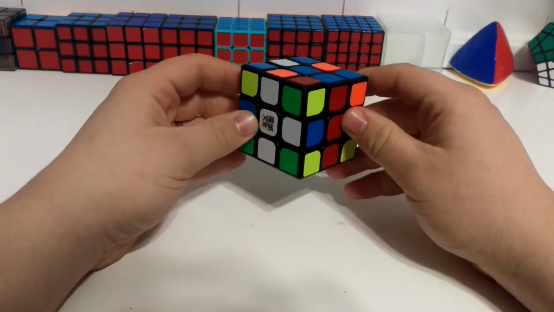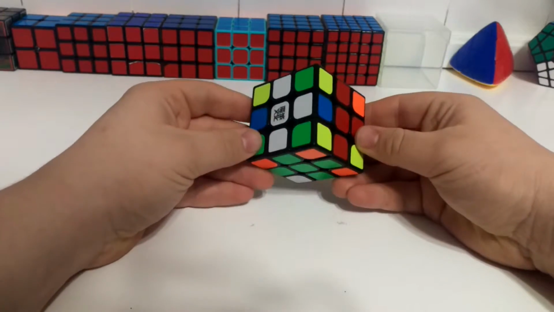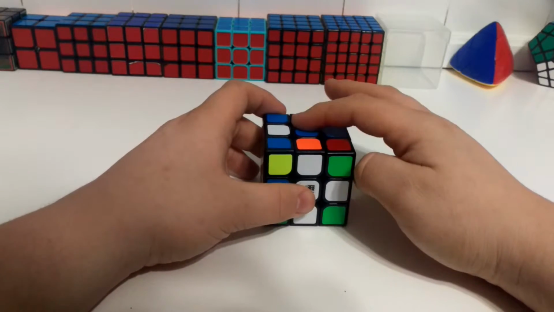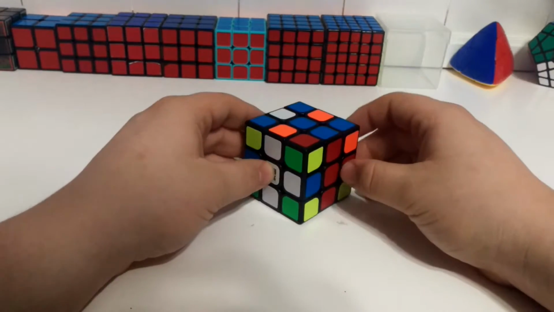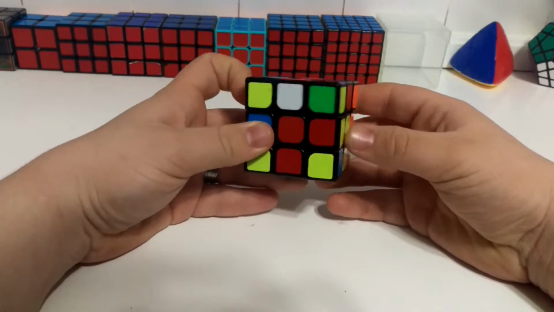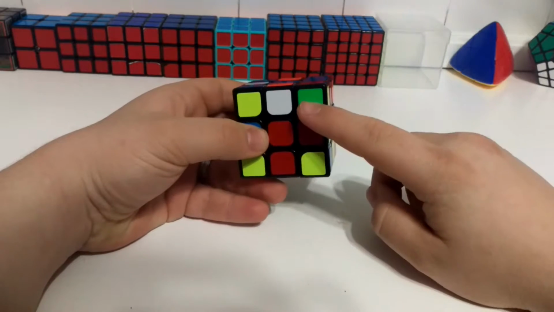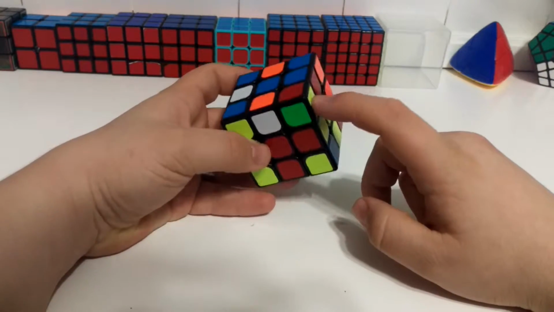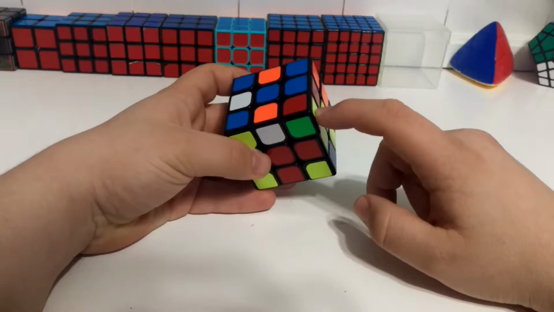And when we start doing corners, it's best to put your cross at the very bottom, so that blue is now on top. Now, to first start, what you have to do is find the green corner and find the in-between of the two colors that are also with it.